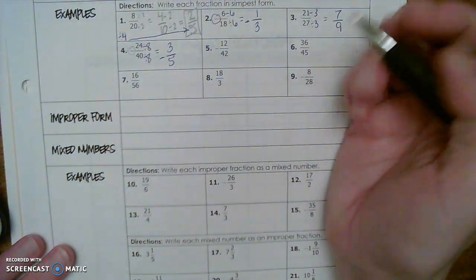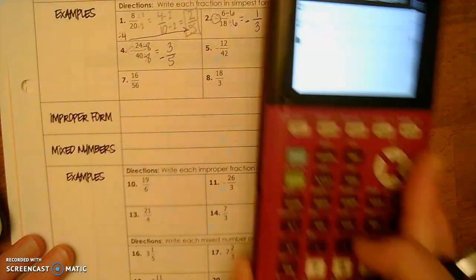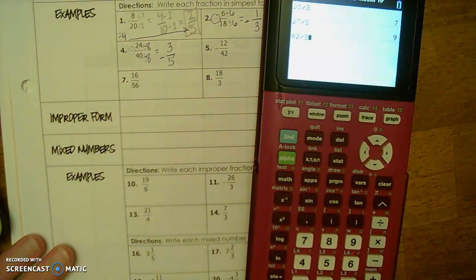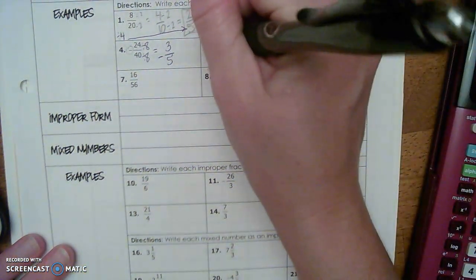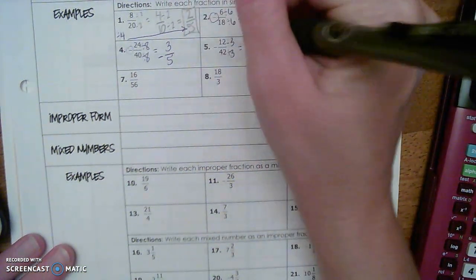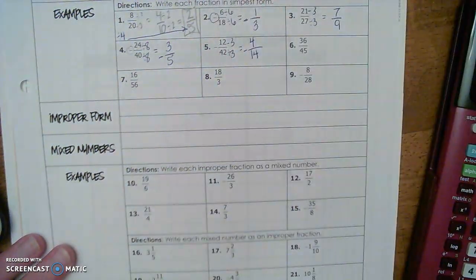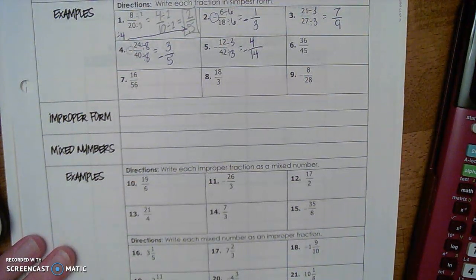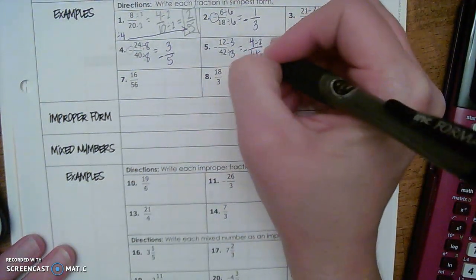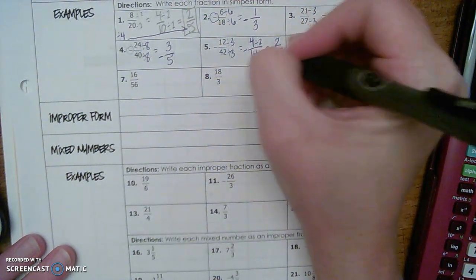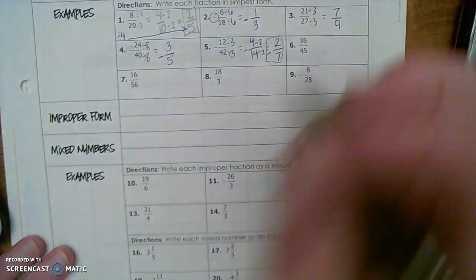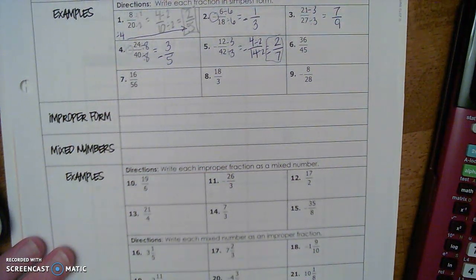12 and 42. Again, maybe you're not sure. I know that 3 goes into 12. Let's see if 3 goes into 42. It does. So if I divide by 3 and divide by 3, 12 divided by 3 is 4, 42 divided by 3 is 14. So negative 4 over 14. That's not quite finished though. There's a 2 that goes into both of those. So 2 over 7, and then don't forget the negative sign in front. That should be your final answer. So 6 was actually the greatest common factor of 12 and 42. If you divided by 6, you would have gotten 2 over 7 right away.